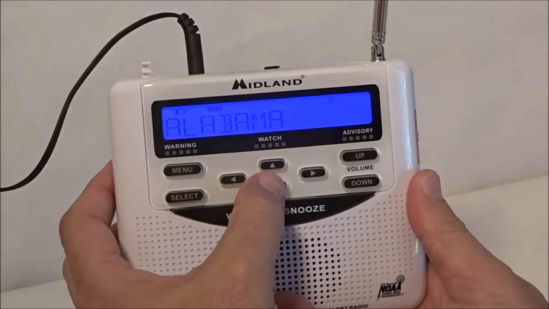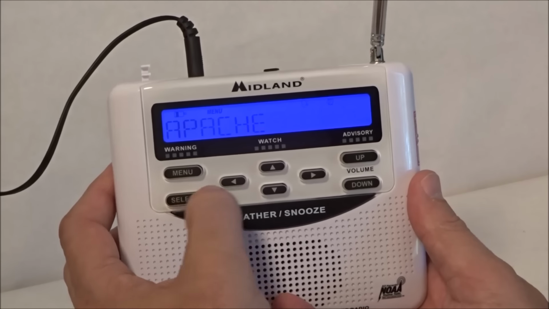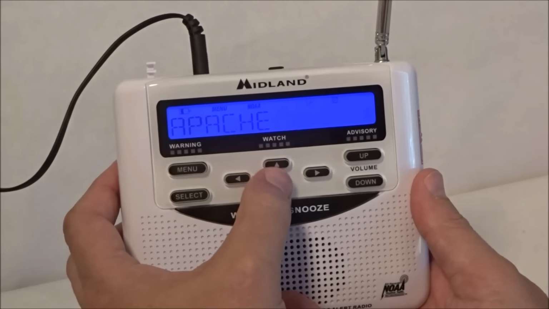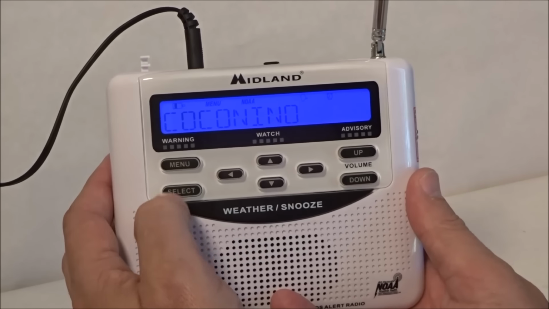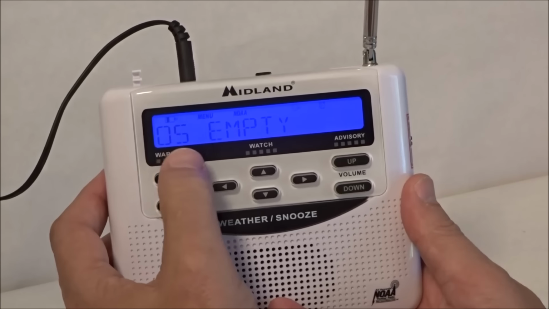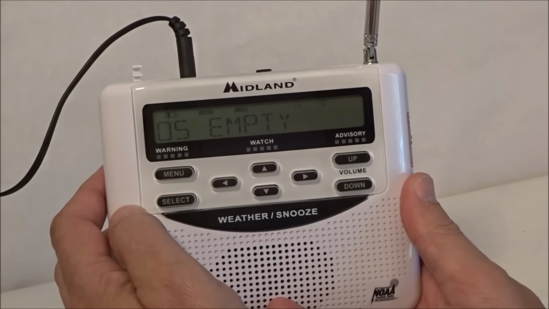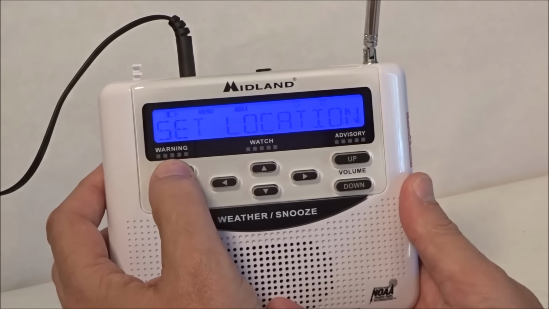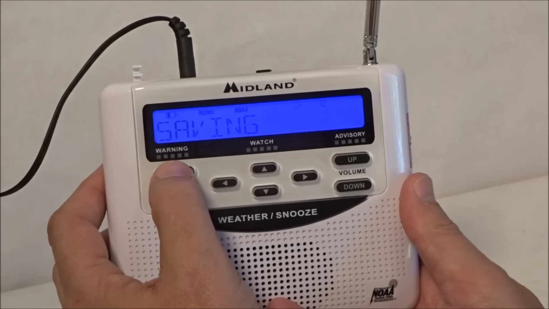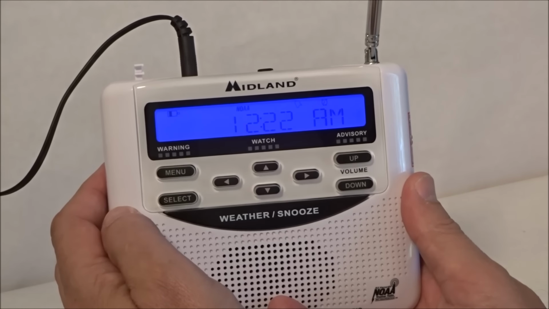And then we go through and find our state. We'll just pick a state, Arizona, select. And then a county pops up, or you can scroll through and we'll pick that county, select. And it automatically goes to the next section if you want to add another one. But in this case, we don't want to, so we are going to press the menu button. And it saves, and now we're out of programming. That's how you program an additional location.